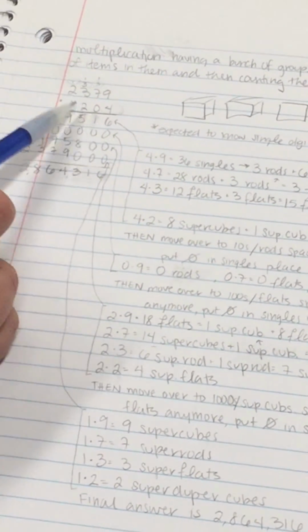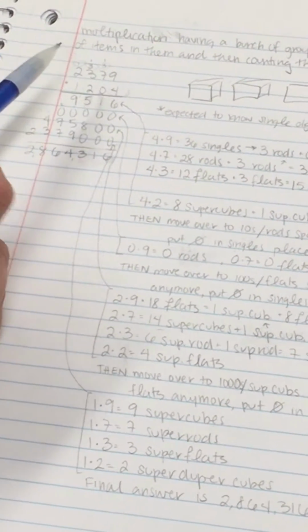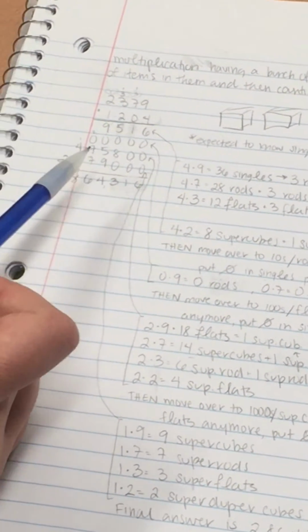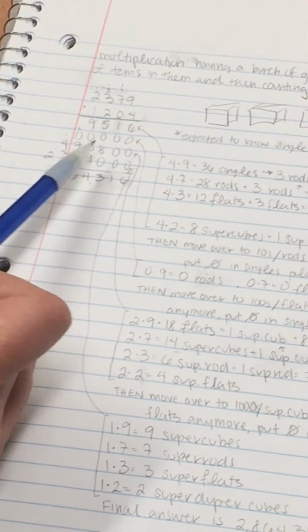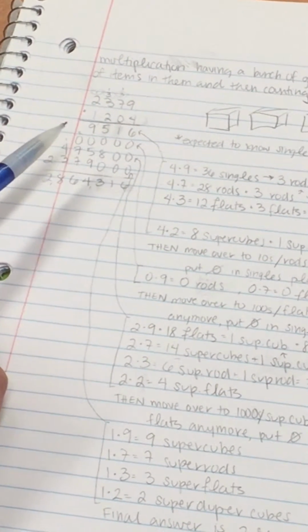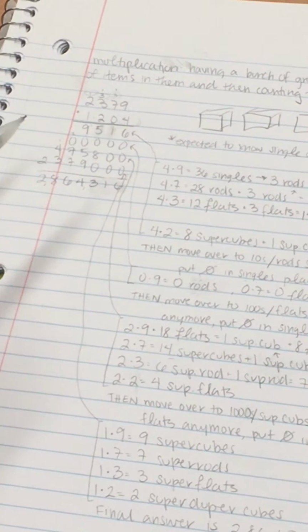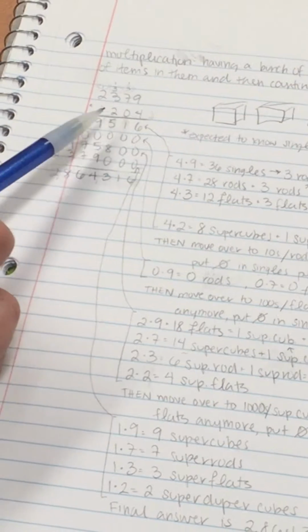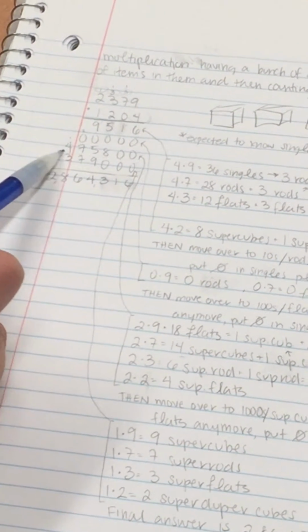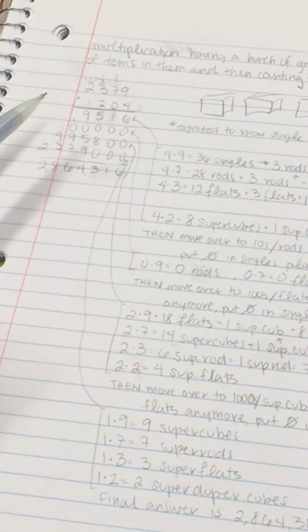Next we'll do 2 times 3, and we'll get 6 super rods and the 1 other super rod, which is 7 super rods here. We don't have to carry anything over anymore because it's just 7, and that fits within the base 10 notation. Finally we will do 2 times 2, where we get 4 super flats. So the 4 is right here, and we're done with that process.